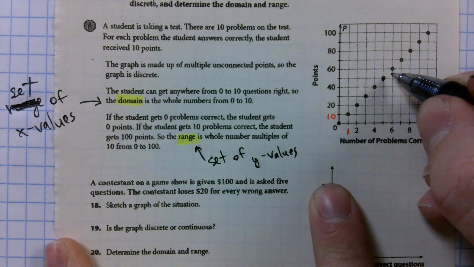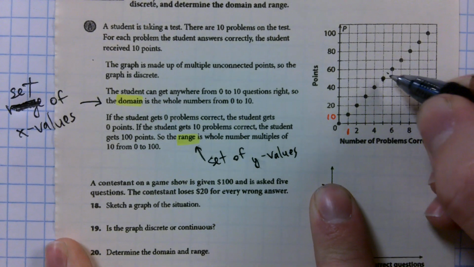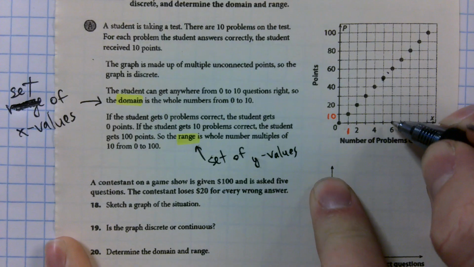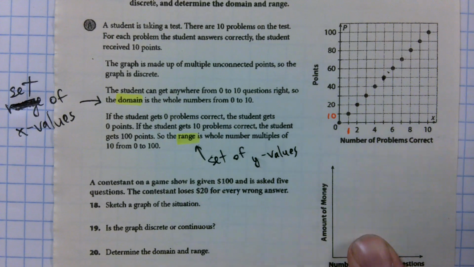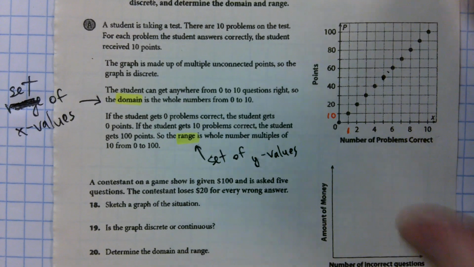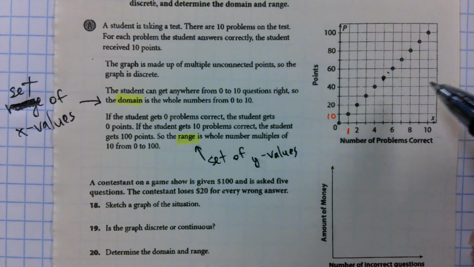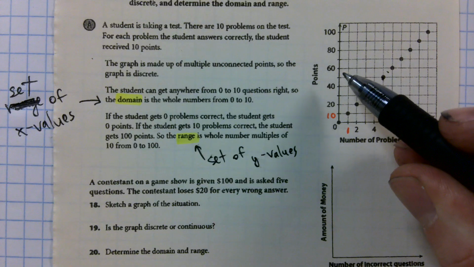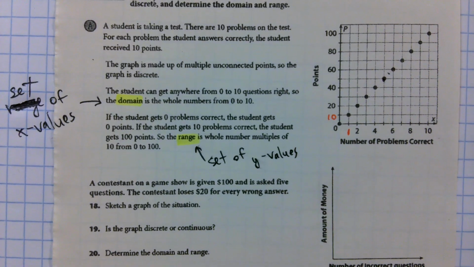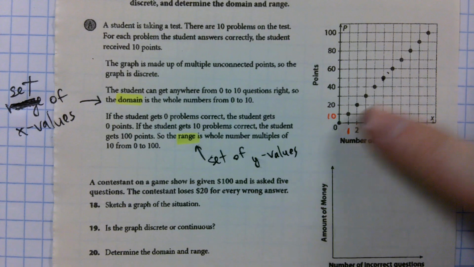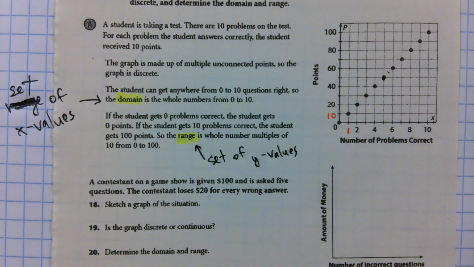So if I were to have a point right here, this point would imply that I got 5.5 questions right. Do you guys see what I'm saying by that? You cannot get 5.5 questions right in this scenario. So you can also not get 55 points. Obviously, we're running out of time, so we'll finish this up tomorrow. But a discrete graph like this means there's no middle ground.